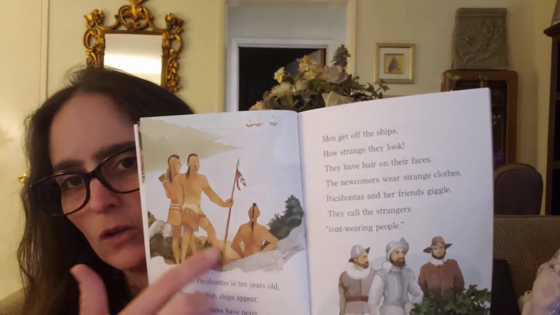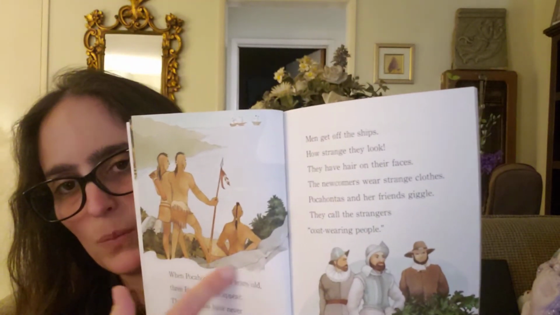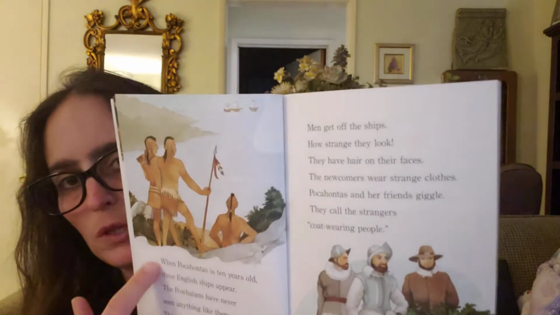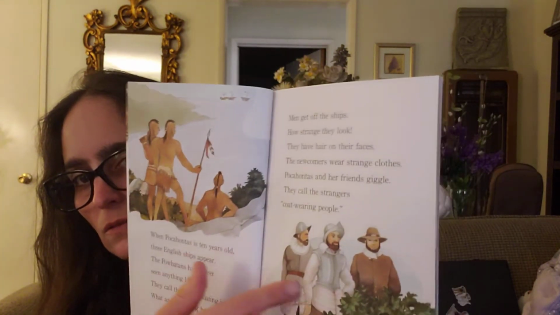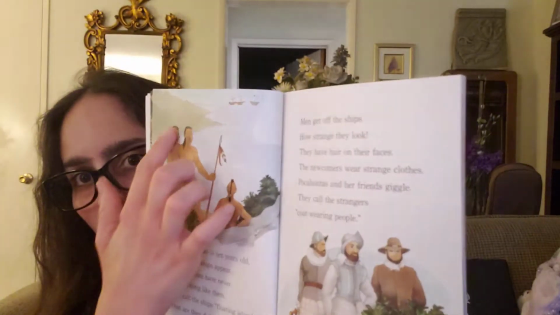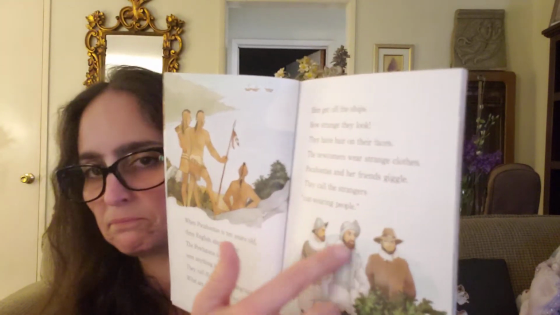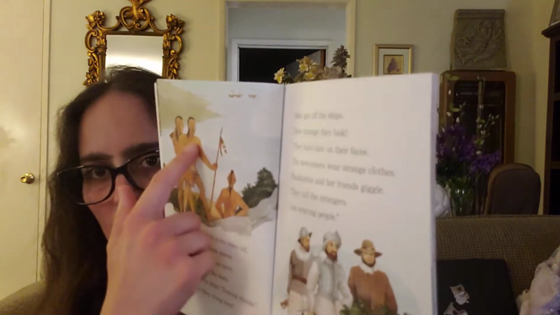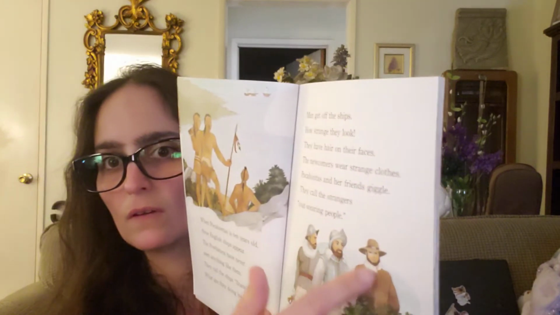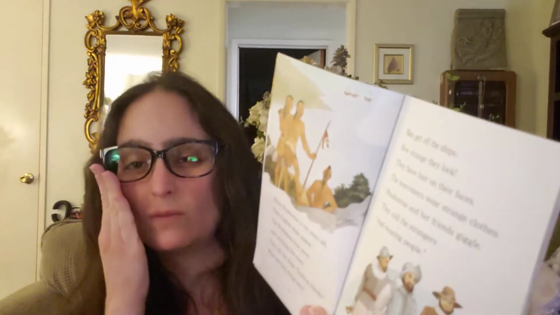What differences can you find? Now, do they look the same? Do the Native Americans or the Powhatan people wear the same clothes as the English settlers? No. Do they wear their hair the same as the English settlers? Do the Native Americans have beards like the English settlers? No, that's right. That's why the Native Americans called them the men with hair on their faces, right? Because they've never seen people with hair on their faces.